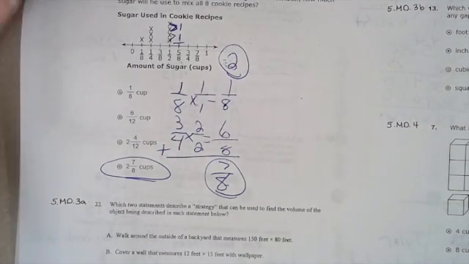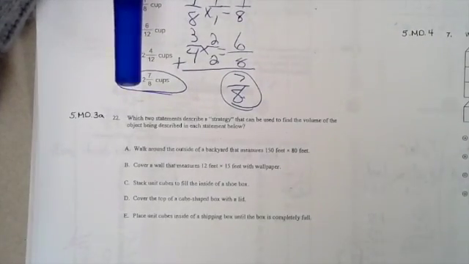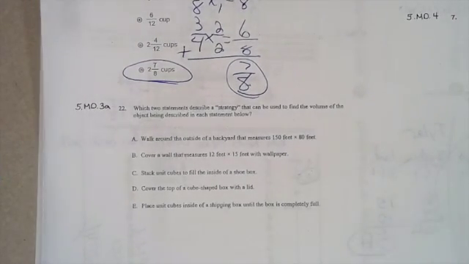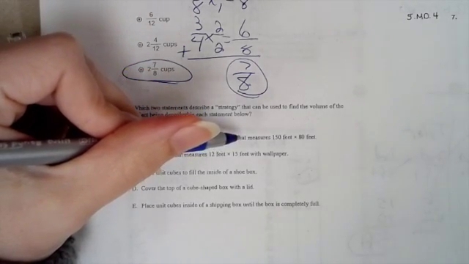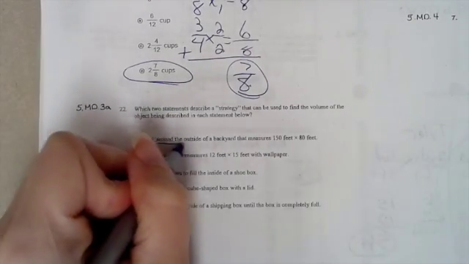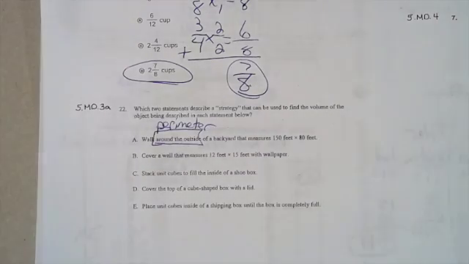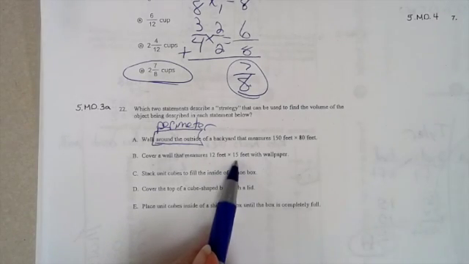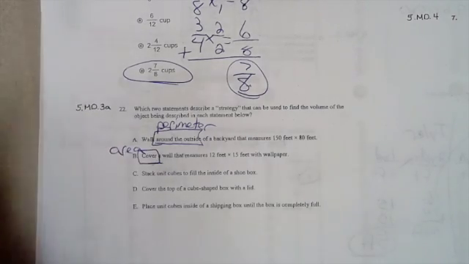The last one that we are doing today: which 2 statements describe a strategy that can be used to find the volume of an object being described in each statement below? So this is talking about volume. Walk around the outside of a backyard that measures 150 by 80. If you're walking around the outside of something, that is perimeter, not volume. Cover a wall that measures 12 by 15 with wallpaper. That, when you're covering something, that is area, so that cannot be volume.